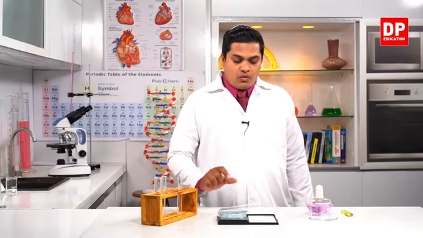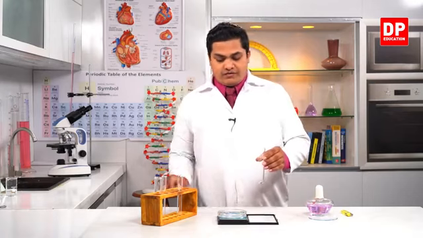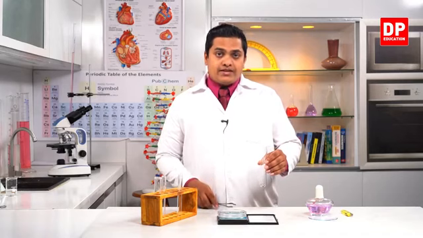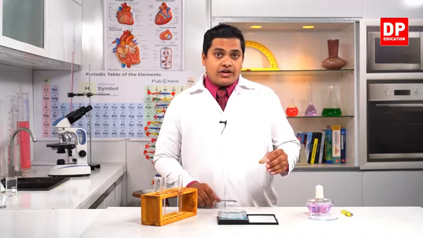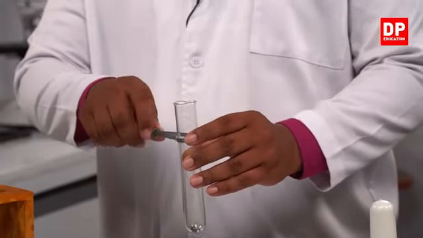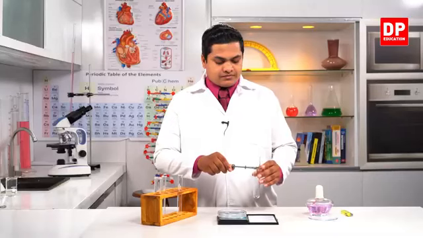Okay, so now I'm going to take the boiling tube away, and what I'm going to do is heat this up and burn all the matchsticks inside the boiling tube. Let's heat up.